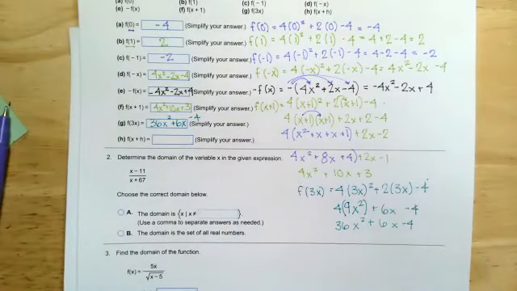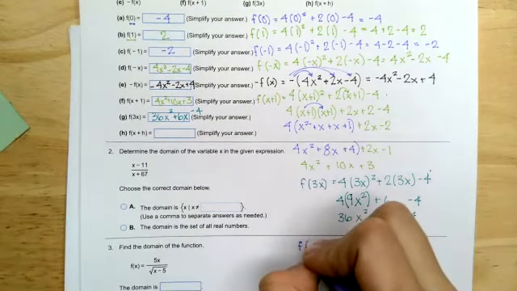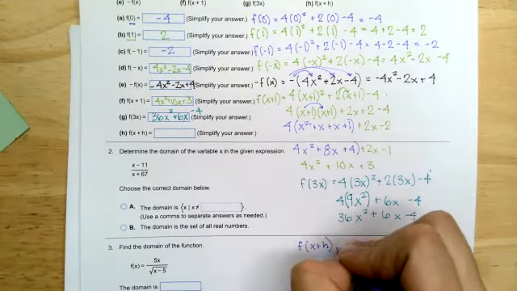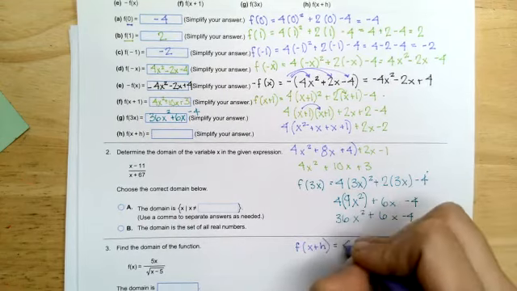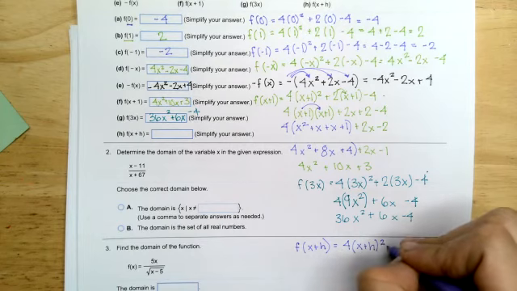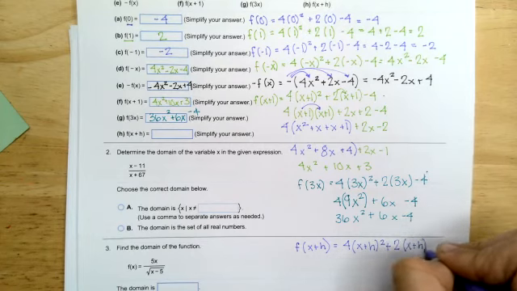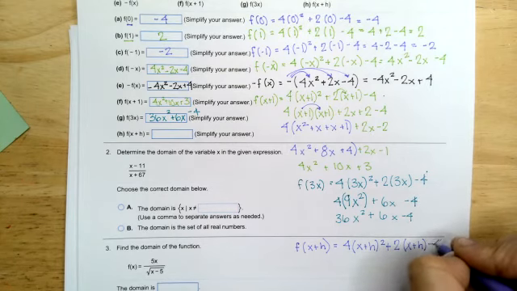Good. And then f of x plus h becomes 4 times x plus h squared plus 2 times x plus h minus 4.